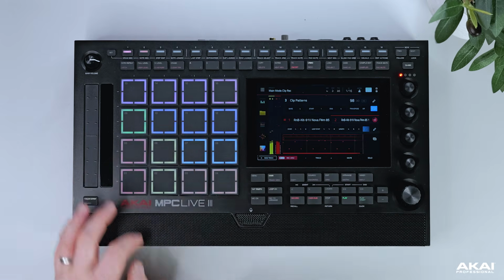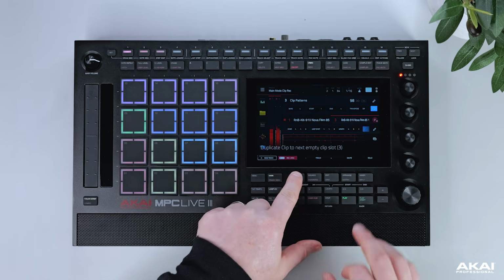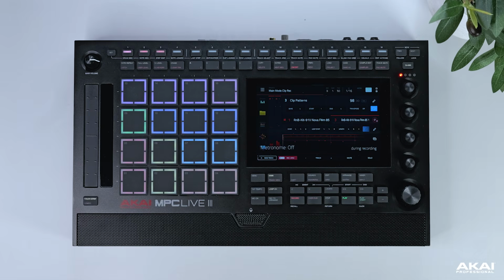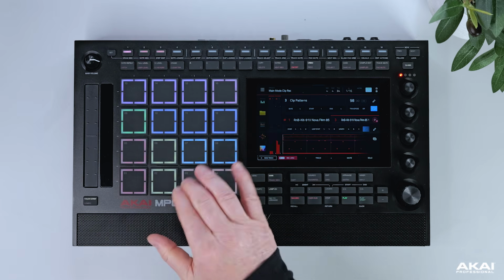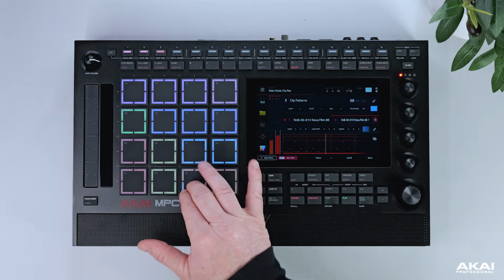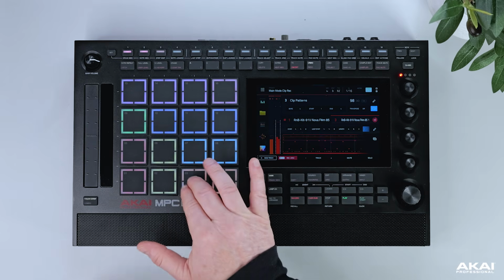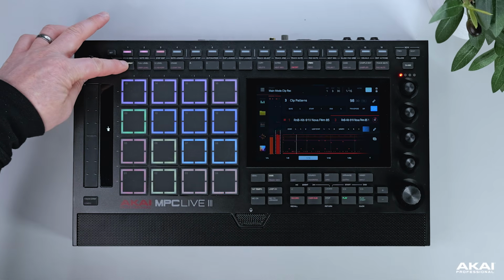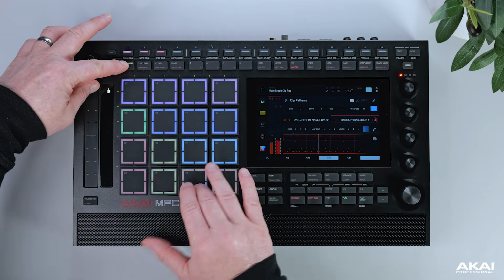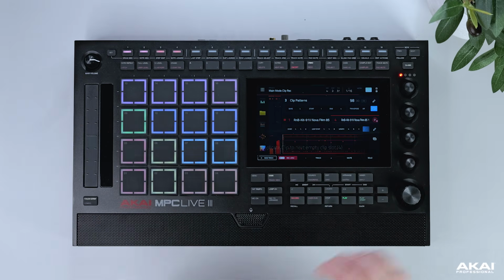Once we finish our drums, we're going to duplicate. And now we're going to add our hi-hats onto clip number 3. Now let's add some note repeat over our hats using our touch strip and our time divisions. Now let's duplicate our hats and let's add some percussion.